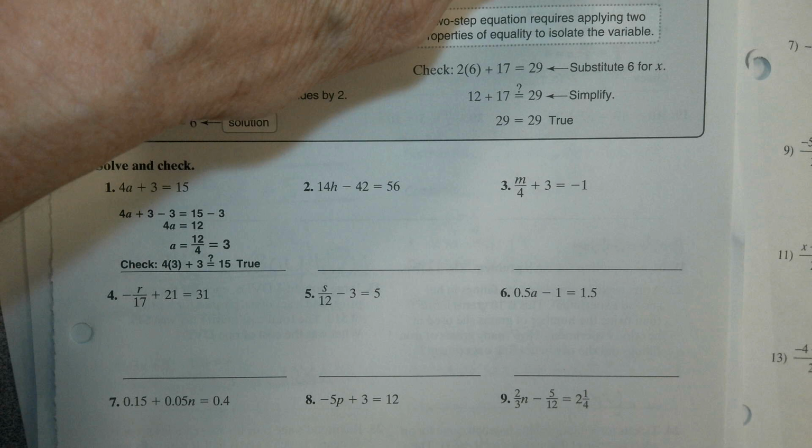Oh my goodness, this is really too much. I don't know how we're going to get it all done. Because we've got this too. We'll figure it out. Okay.